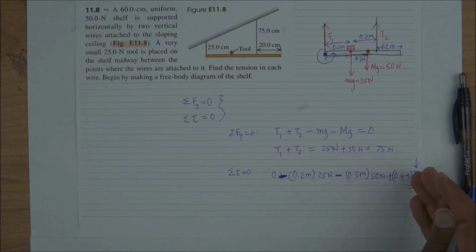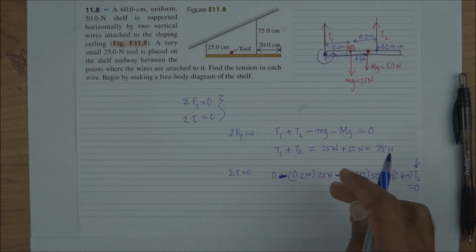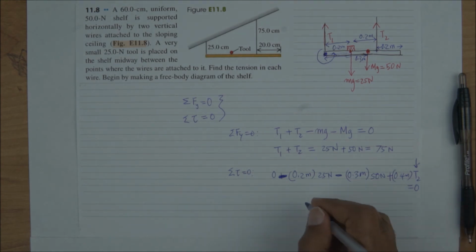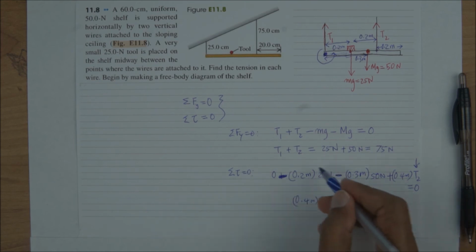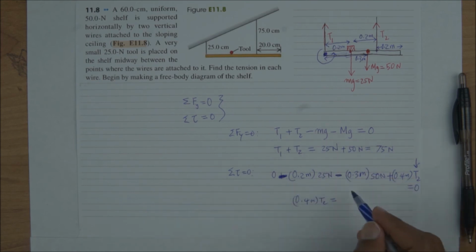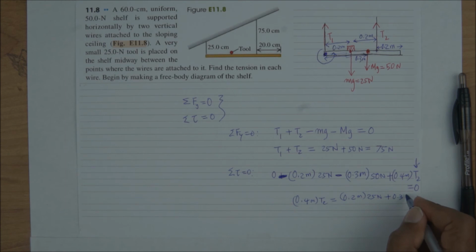We want to calculate what T2 is. So I keep this on this side and take everything else to the other side. It will look something like this: 0.4 meters times T2 equals this times this, and when they go to the other side they become positive. So this is positive, this is positive, so you get 0.2 meters times 25 Newton plus 0.3 times 50 Newton.